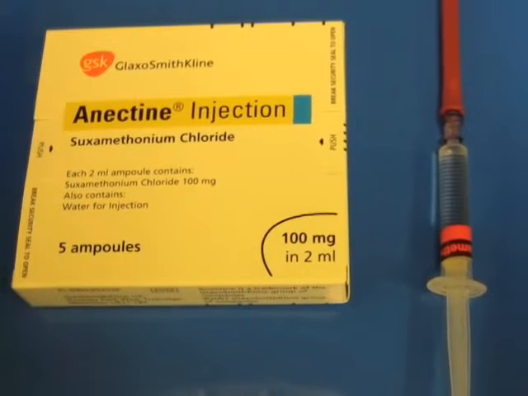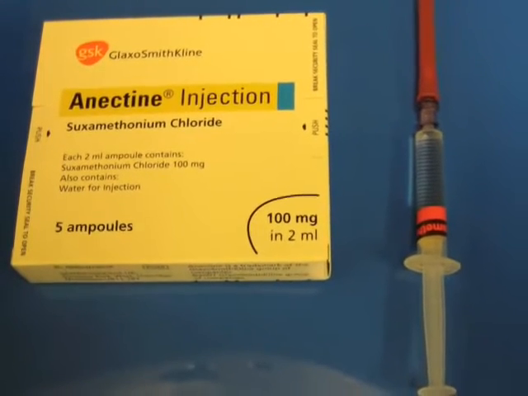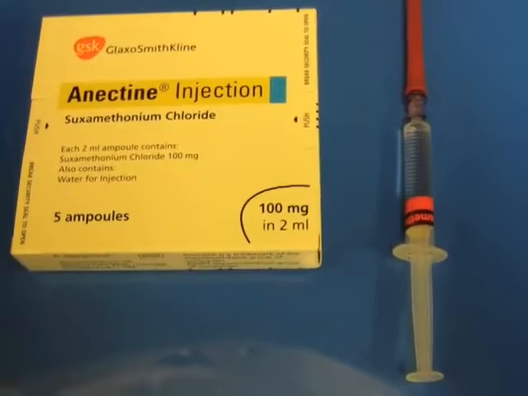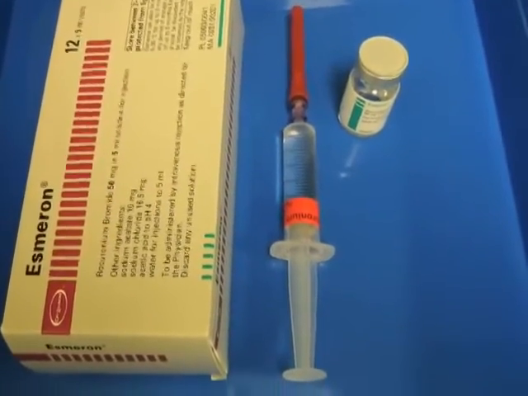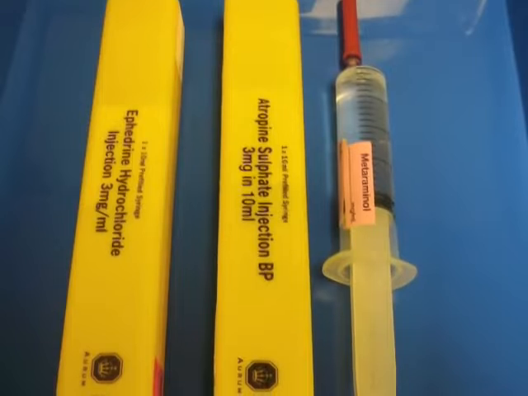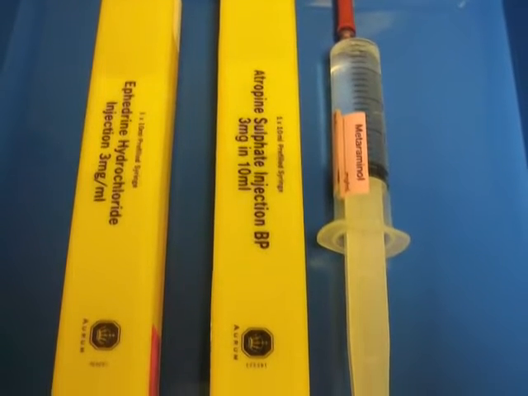Commonly used muscle relaxant is succinylcholine, but sometimes rocuronium is used. Succinylcholine is available in a 2 ml ampule and rocuronium in a vial as 50 mg in 5 ml. Resuscitation drugs like ephedrine, atropine, and metaraminol should be available as cardiovascular collapse can occur at induction.